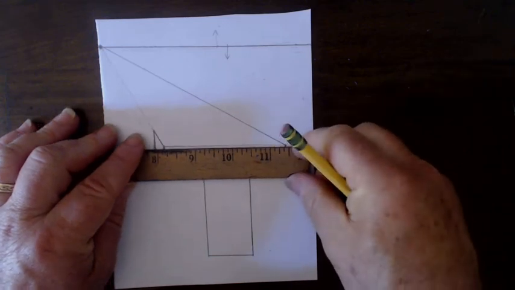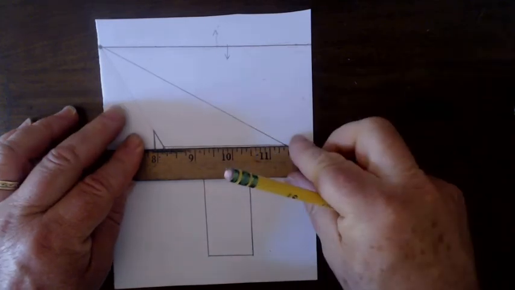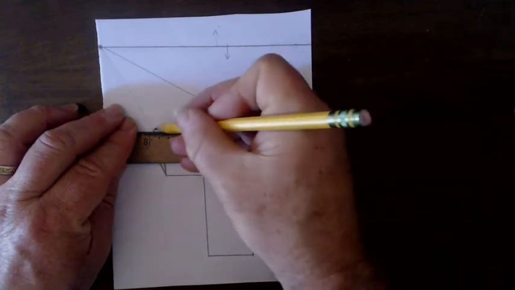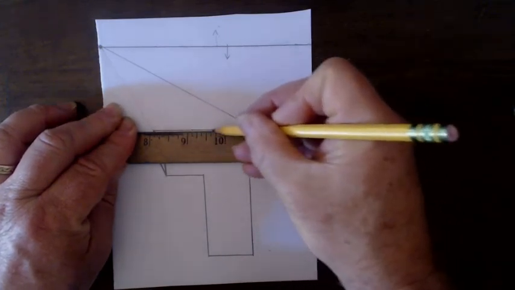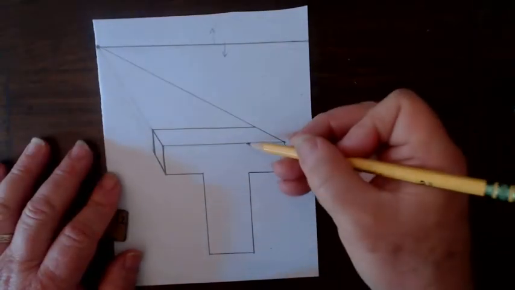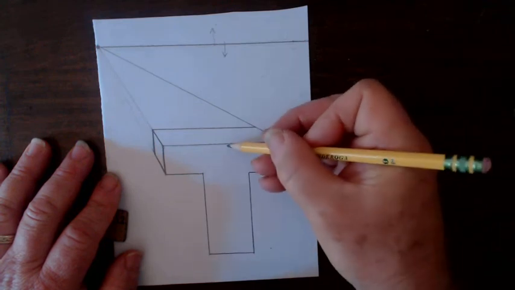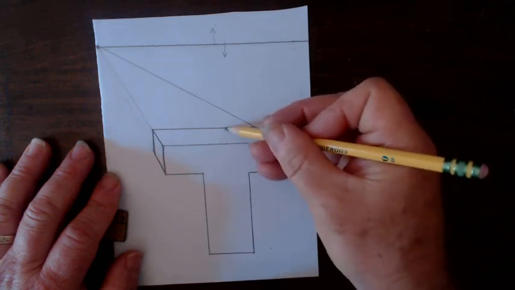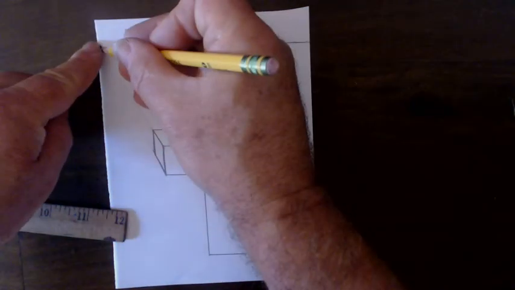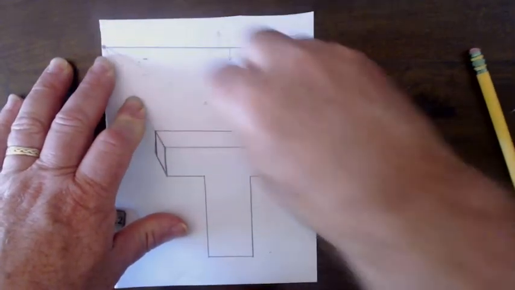All right, let's put our ruler on that front edge. Slide up towards the vanishing point. And when I get to that corner, I'm just going to go straight across with my new horizontal. One horizontal, two horizontals. Notice that the bottom and the top stay horizontal. The two side pieces point towards the vanishing point. Let's get rid of that extra bit of line.